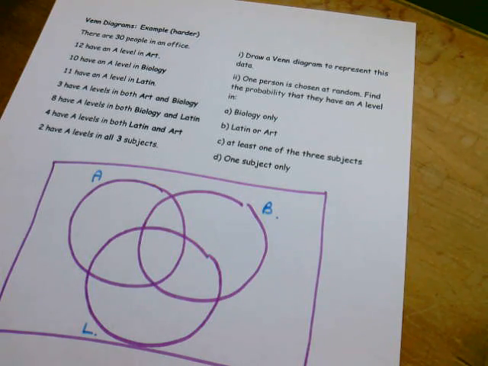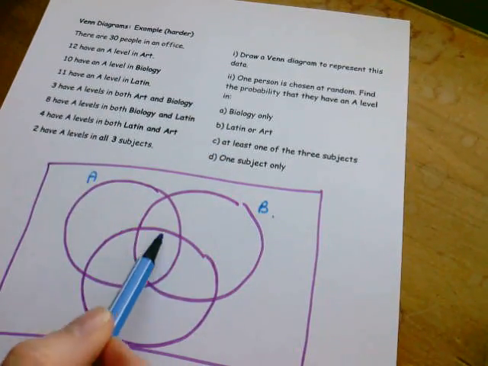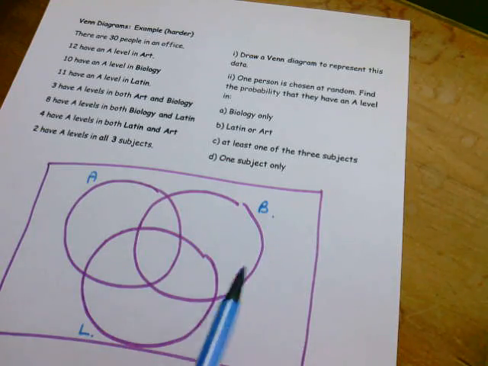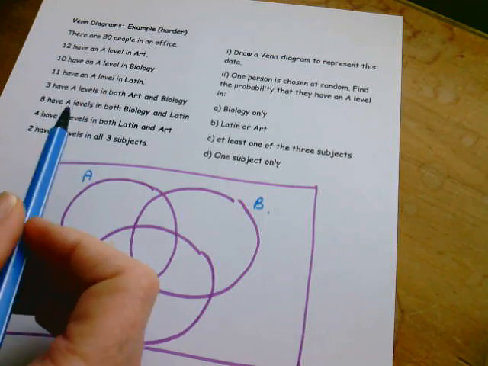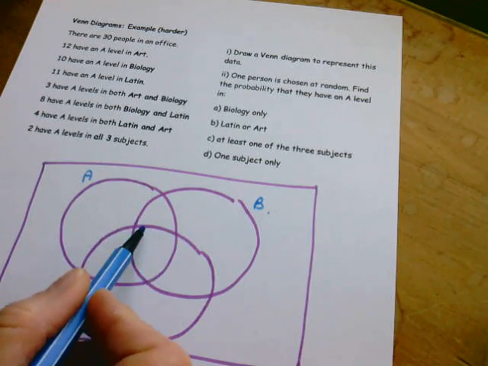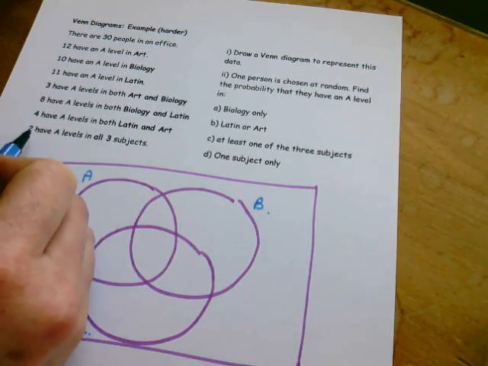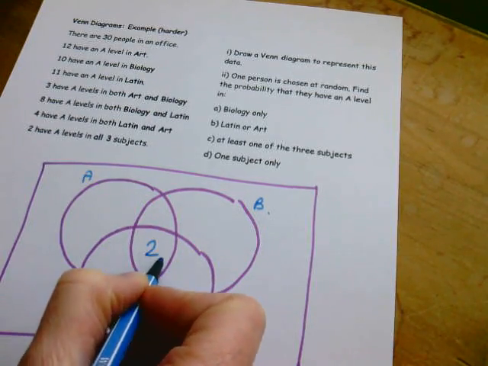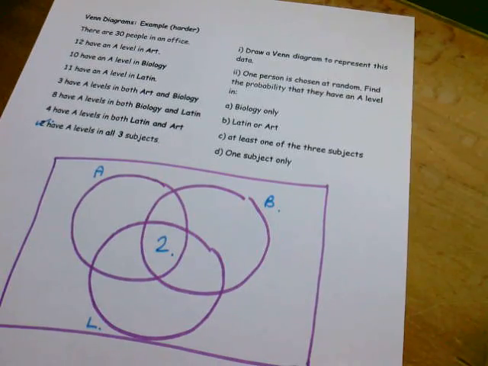Okay. So as I said with the previous Venn diagram, we start from the end of the question. So we always start from the centre and work our way out towards the outside of the Venn diagram. Okay, so we have 2 of the people in the office who have A-levels in all 3 subjects. So this bit in the middle here, as you can see, is an intersection between all 3 subjects. So those 2 people who have A-levels in all 3 are going to go in the intersection between all 3 subjects.